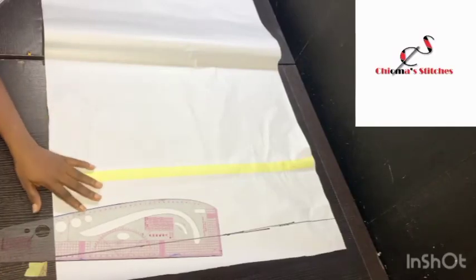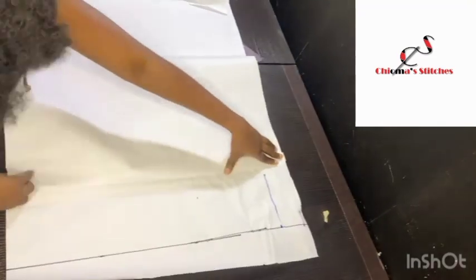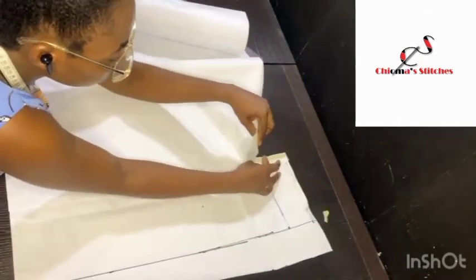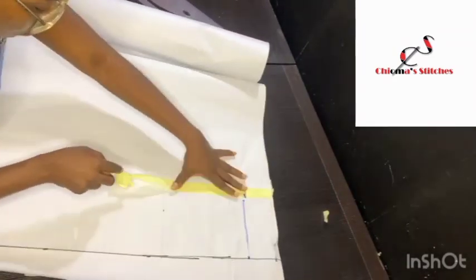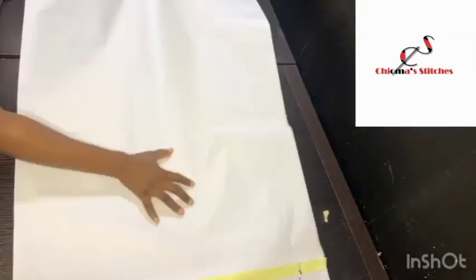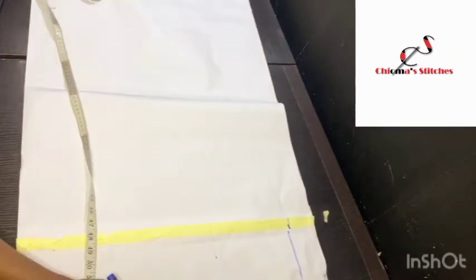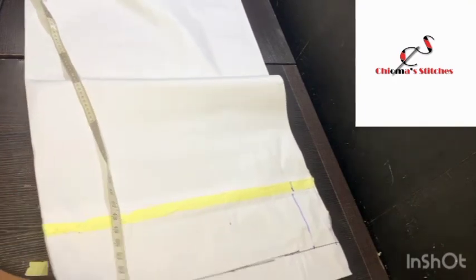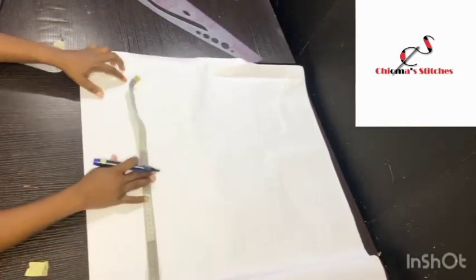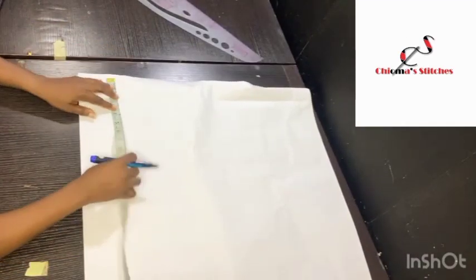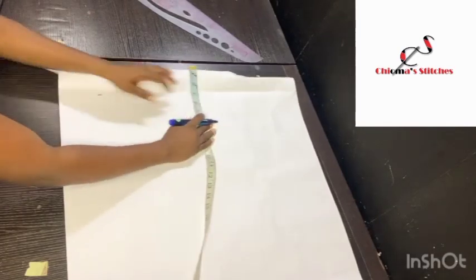Okay, let's draft the trouser part of this jumpsuit we are making. Alright, so I've extended this paper to get the full length of the trouser I am sewing. So I'm going to be coming down here by 3 inches. I'm going to do 3 inches down here and from this side, and we'll continue.